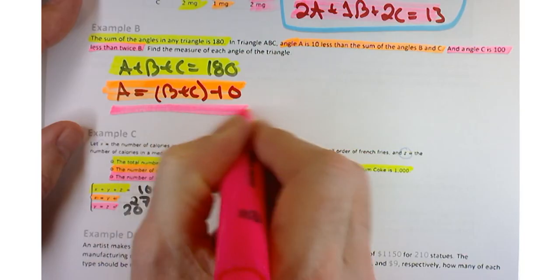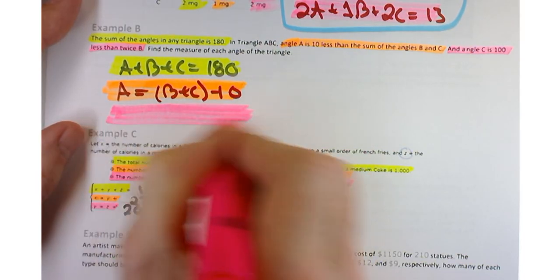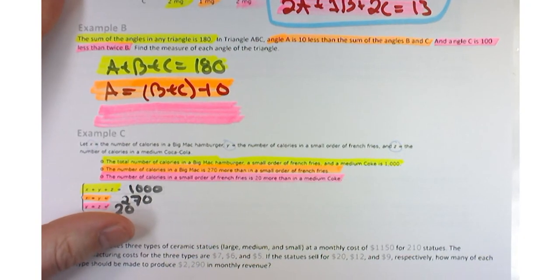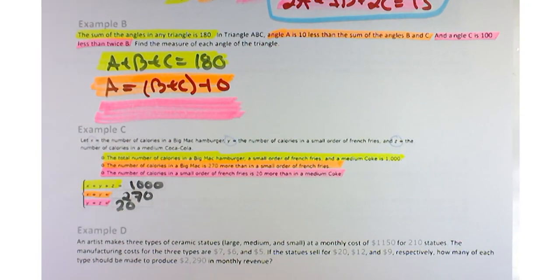Let's look at the last one. The last one says angle C is 100 less than twice B. So try and write this one down for yourself. I'll give you a few seconds on that one. If you're watching this at home, maybe pause the video and try to write down that last equation.